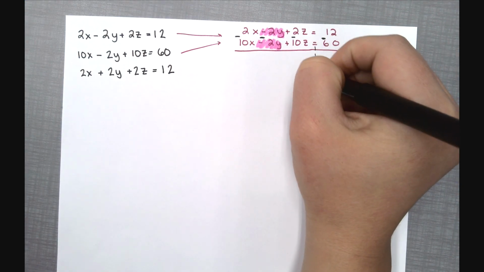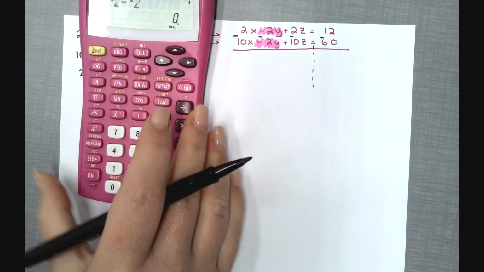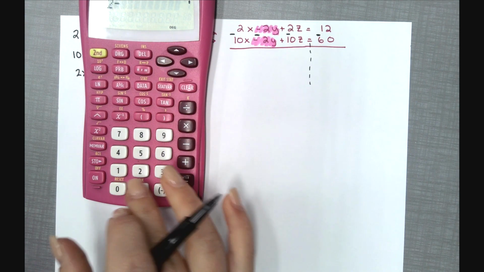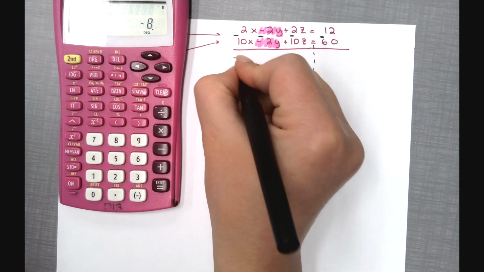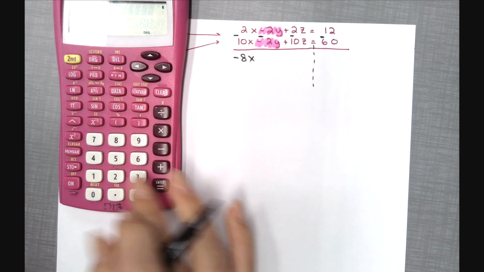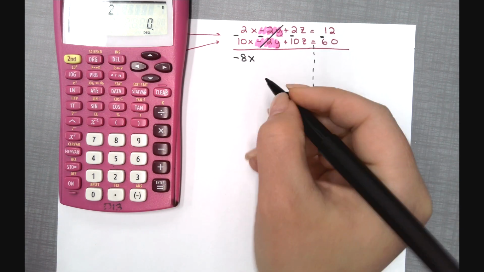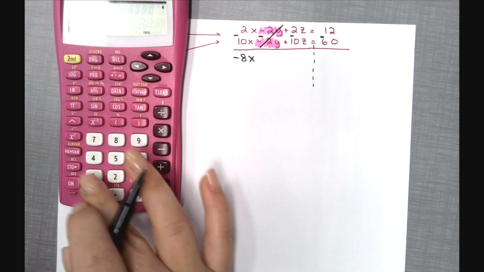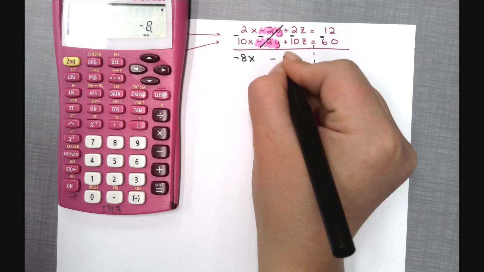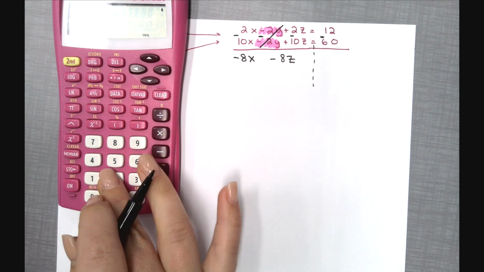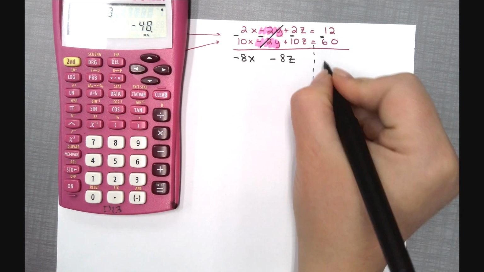Dotted line for balance. Use a calculator, please. 2 minus 10 is a negative 8x. Double check, negative 2 minus a negative 2 does give us 0. That's gone. Positive 2 minus 10 gives me a negative 8z. 12 minus 60 gives me a negative 48.